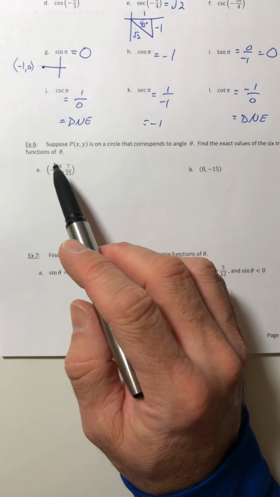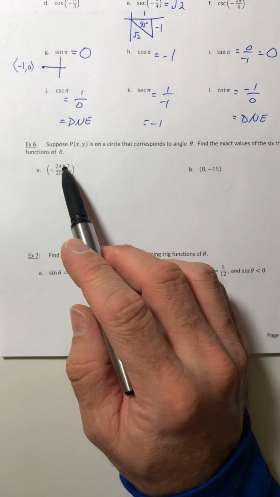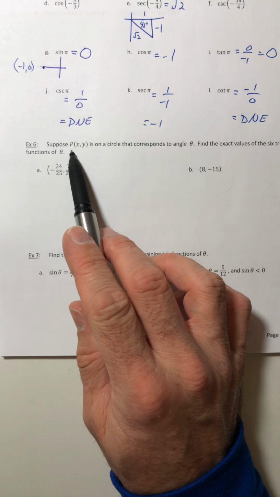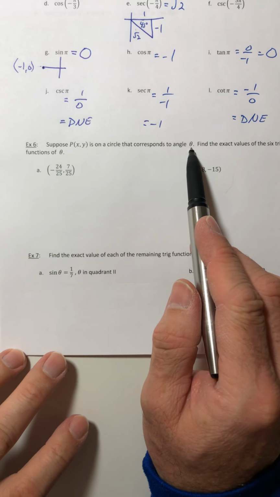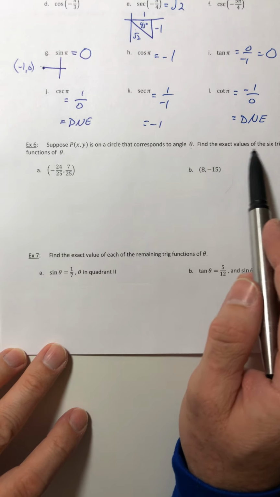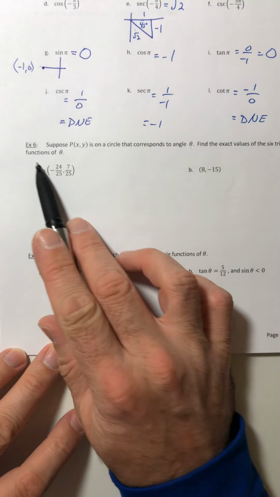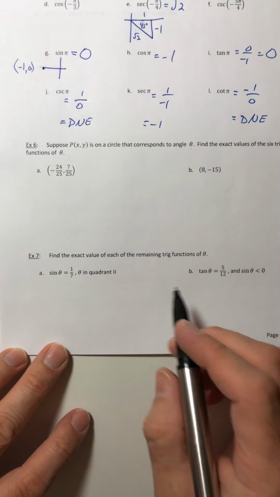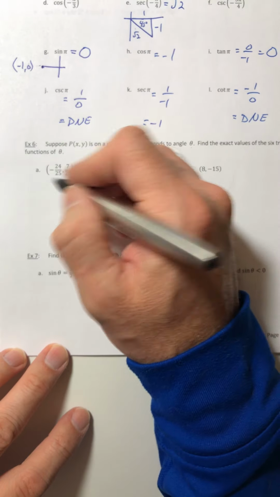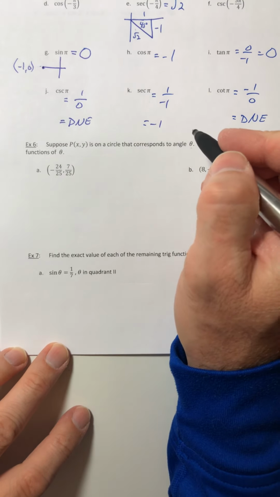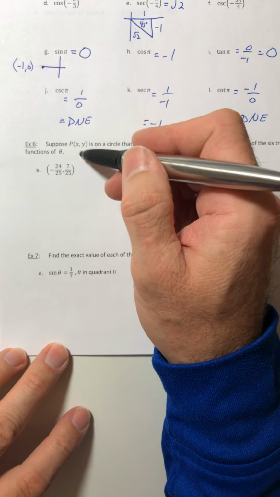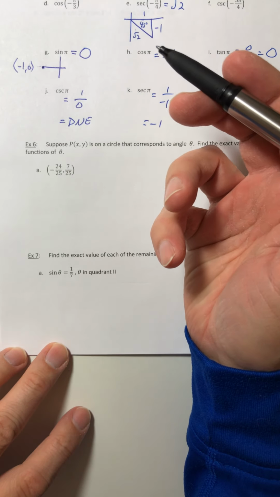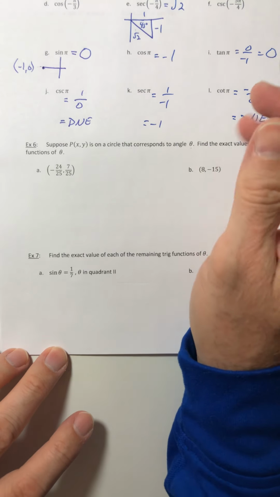All right, moving on into example 6. Suppose the point is on the circle that corresponds to the angle theta. Find the exact values of the 6 trig functions of theta. All right. So with these, we actually can just use the unit circle definition.